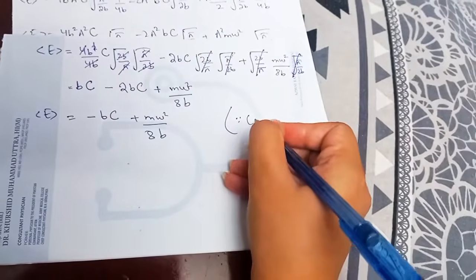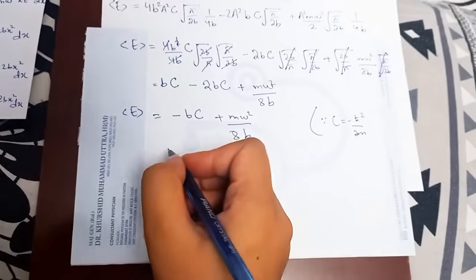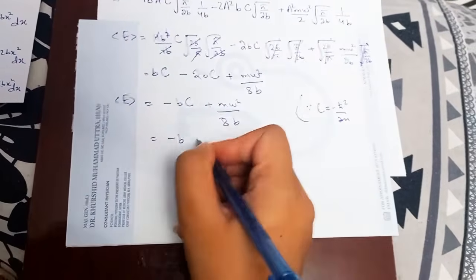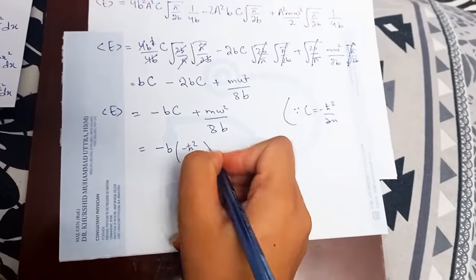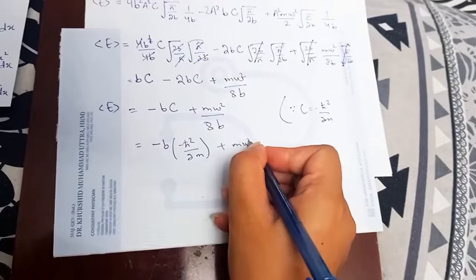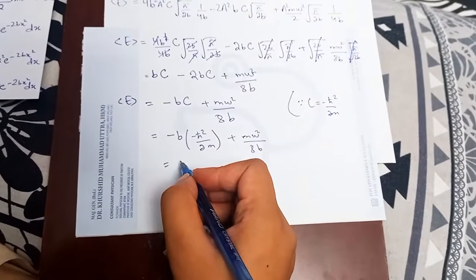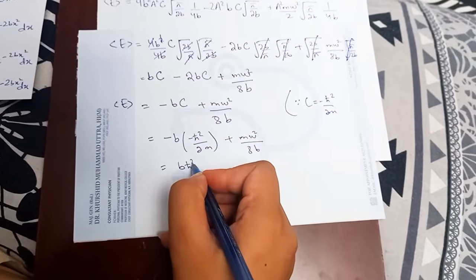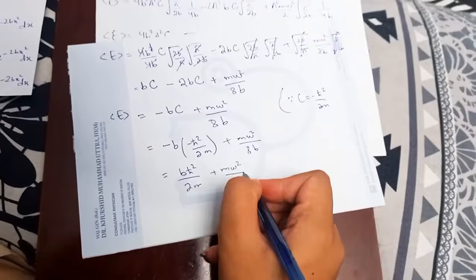Since c was equal to minus h cut square by 2m, let's put it right here: it's minus b into c, that is minus h cut square over 2m, plus m omega square over 8b equals, minus minus becomes plus, so it's b h cut square over 2m plus m omega square by 8b.